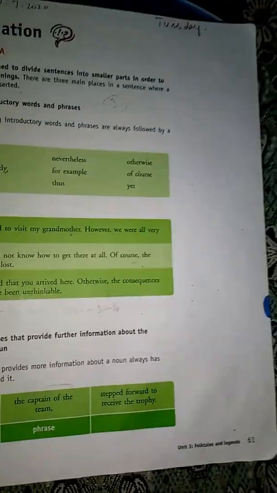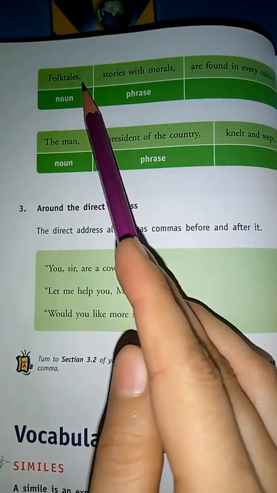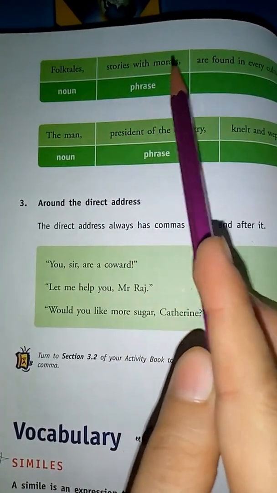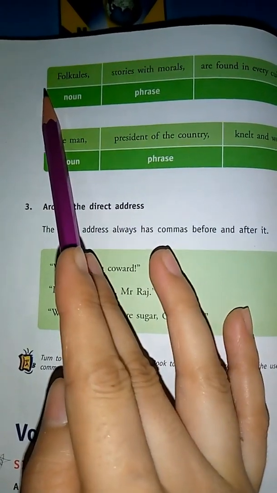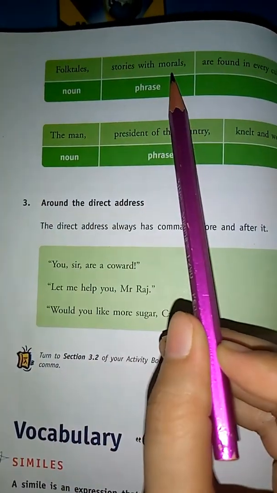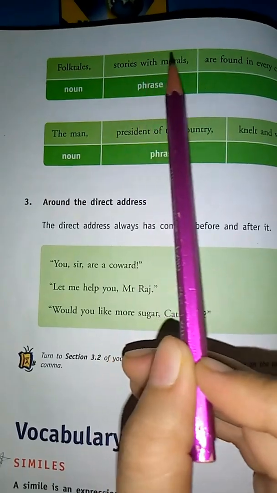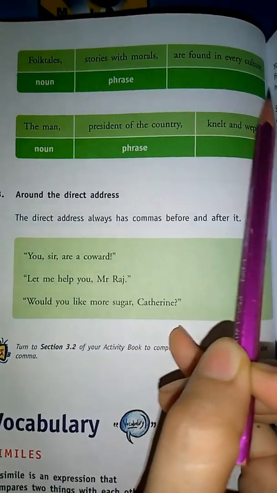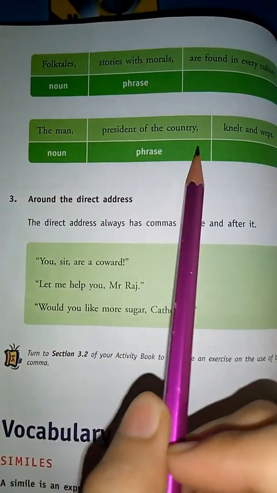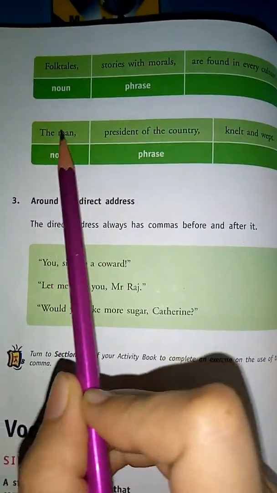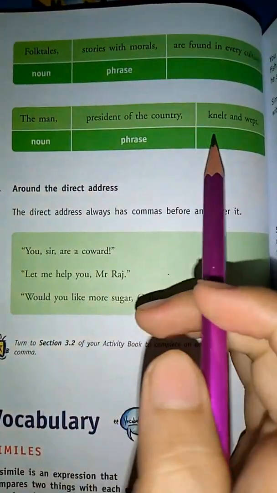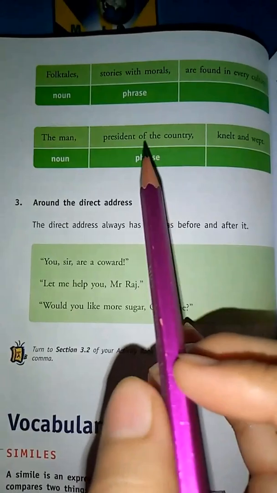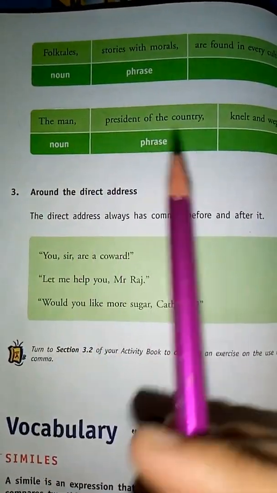Move to the next page, page number 62. Next, folk tales is a noun, and stories with morals is describing more about the folk tales. So this is the noun phrase, and it is followed by commas: are found in every culture. The man, president of the country, it is describing this man, which man, knelt and wept. So look at the commas.